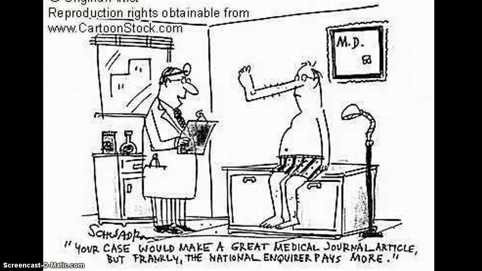And there's just a little cartoon, and it says, your case would make a great medical journal article, but frankly, the National Enquirer pays more.